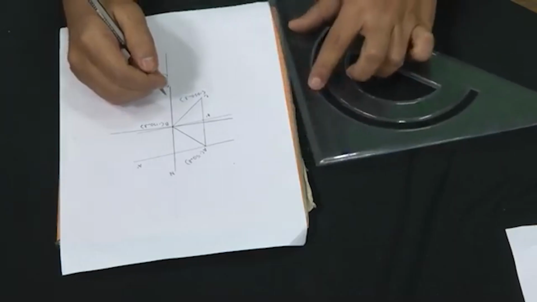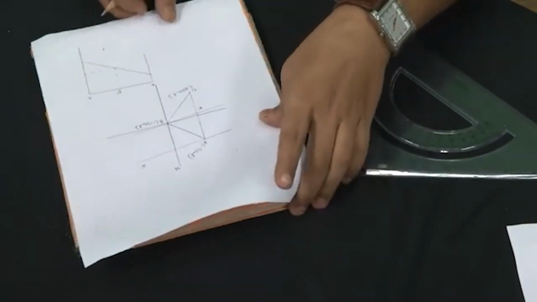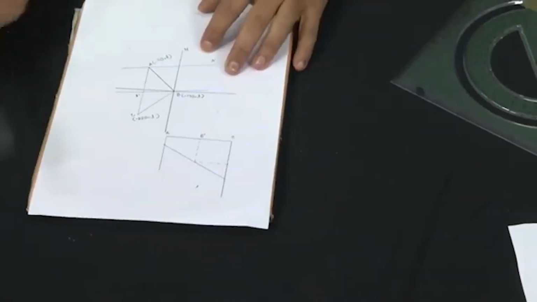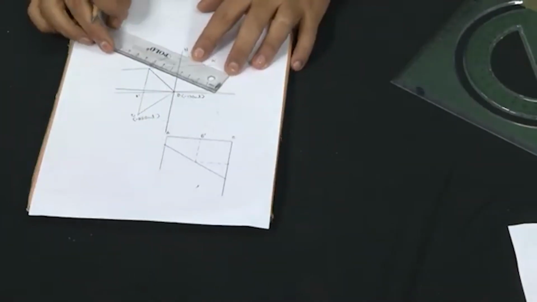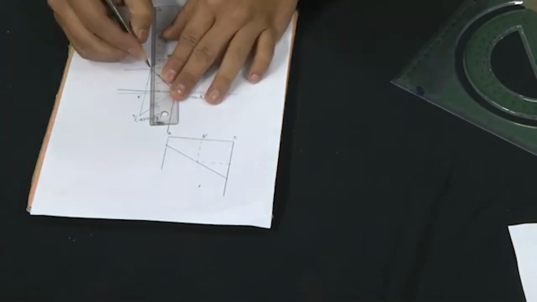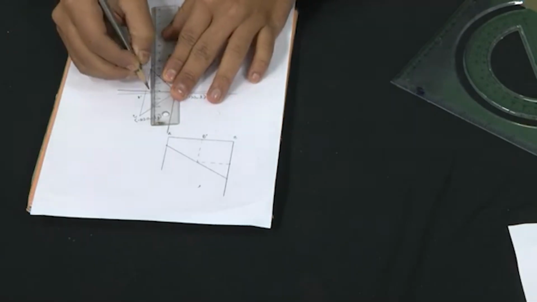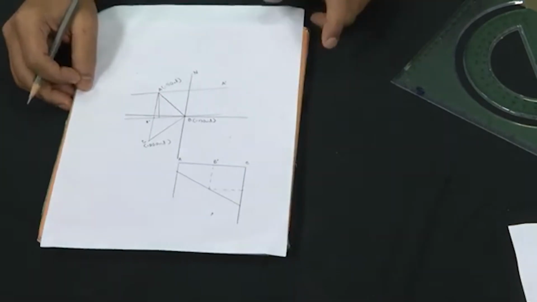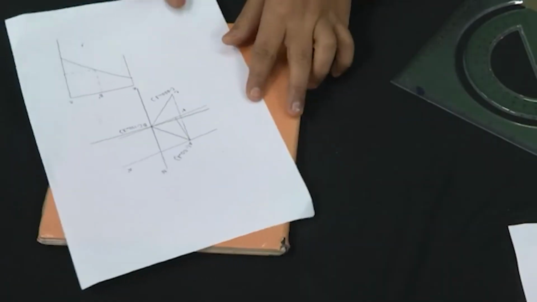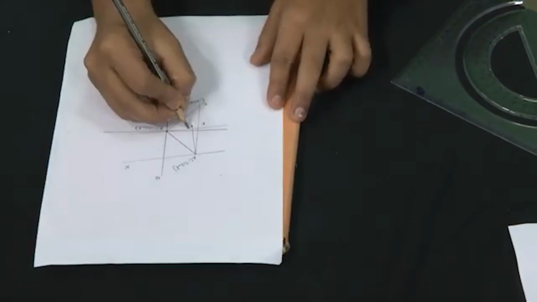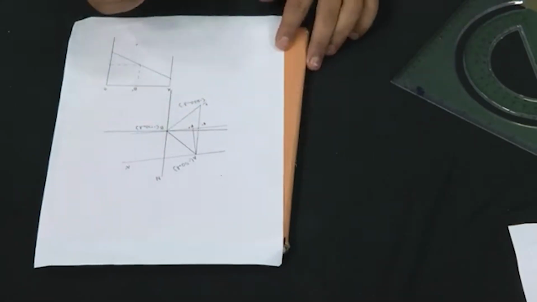So, now what I do is that I completely reorient the page and draw a perpendicular from A to B dash. Now this perpendicular line which I have drawn from A will intersect the B dash line, which I call suppose P or P dash.